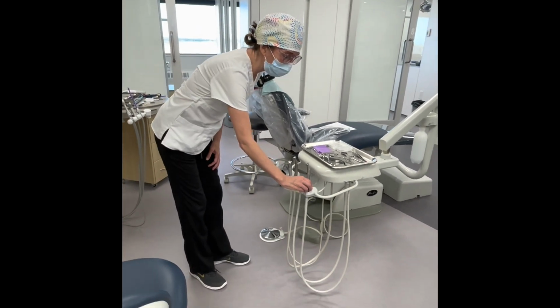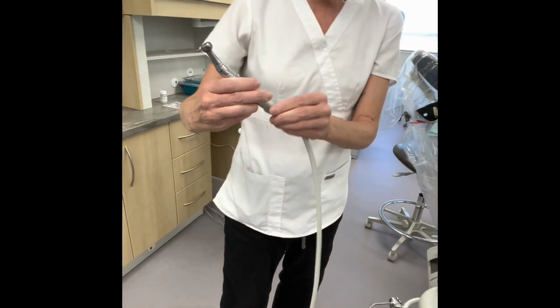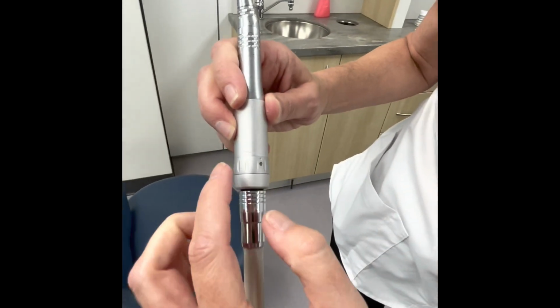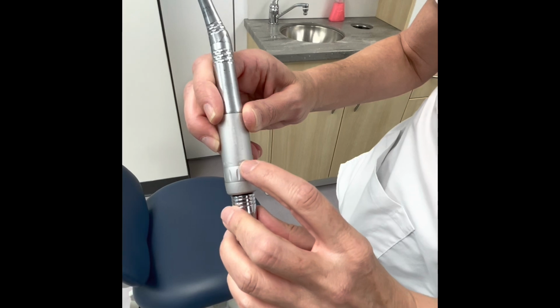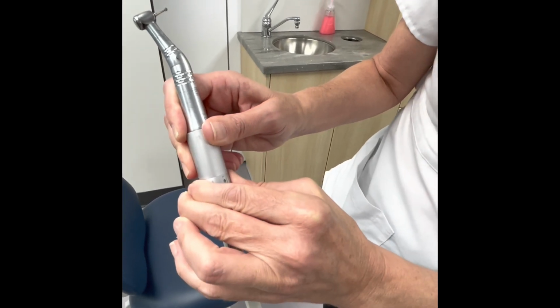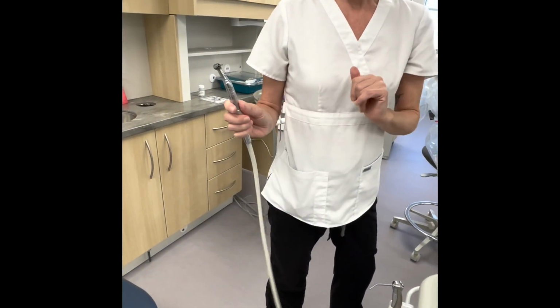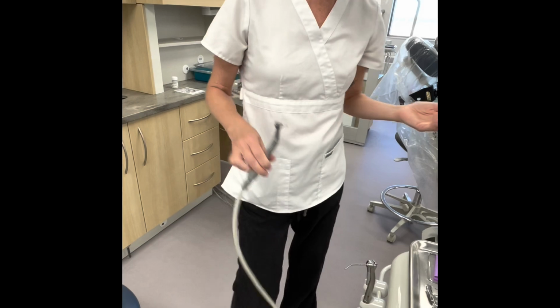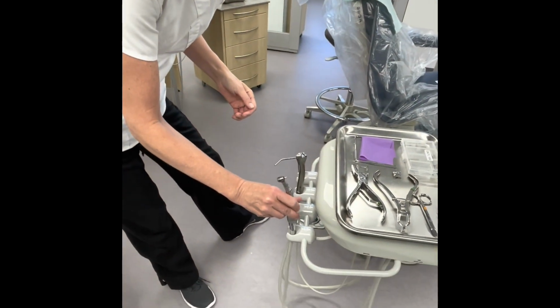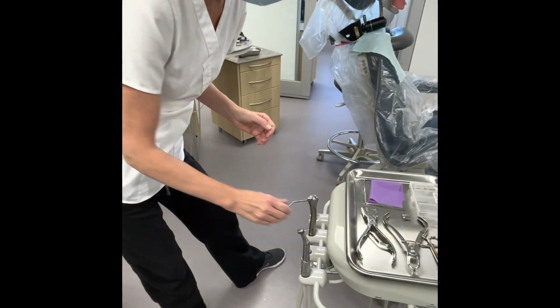So what I'm gonna do first is run my low speed. Typically it will be set at 0. So I have a reverse, neutral, and then a forward button. I'm just gonna turn this towards forward, and then I'm gonna give it a little bit of a run. Okay, it's running properly, so when my operator picks it up, it will be working. I'm gonna place it so that the burr is facing towards the tray troll, okay?